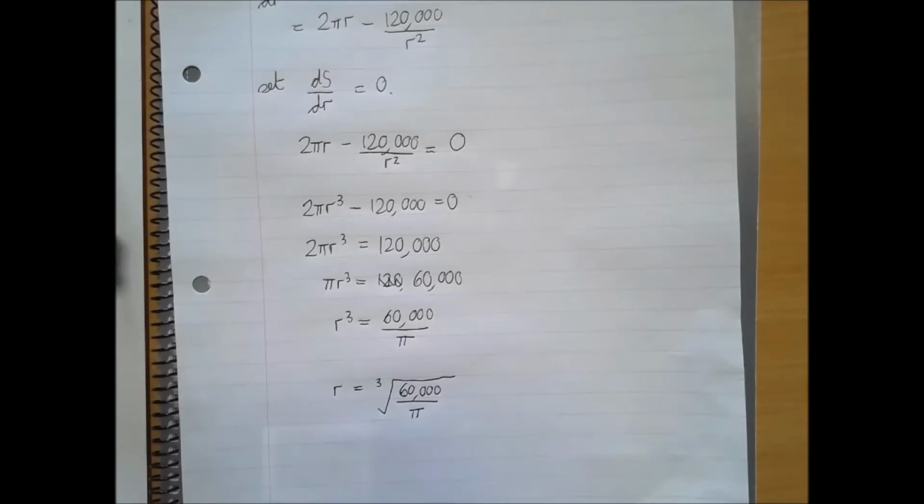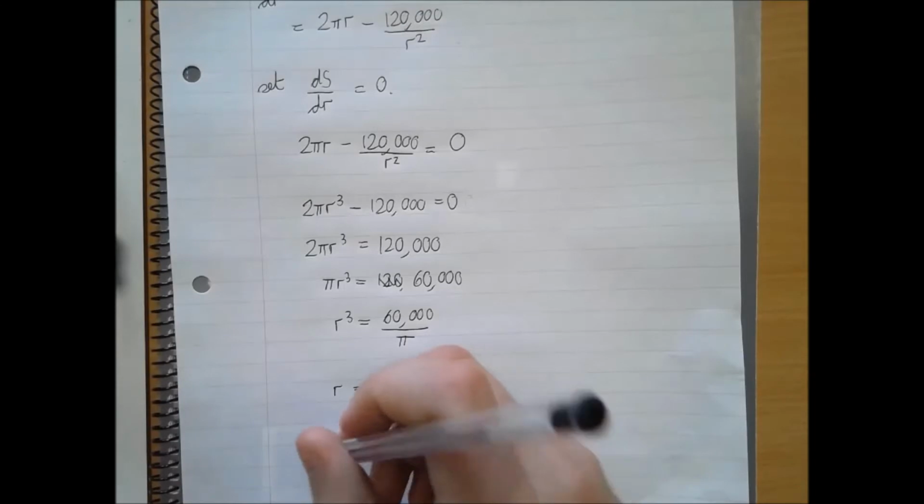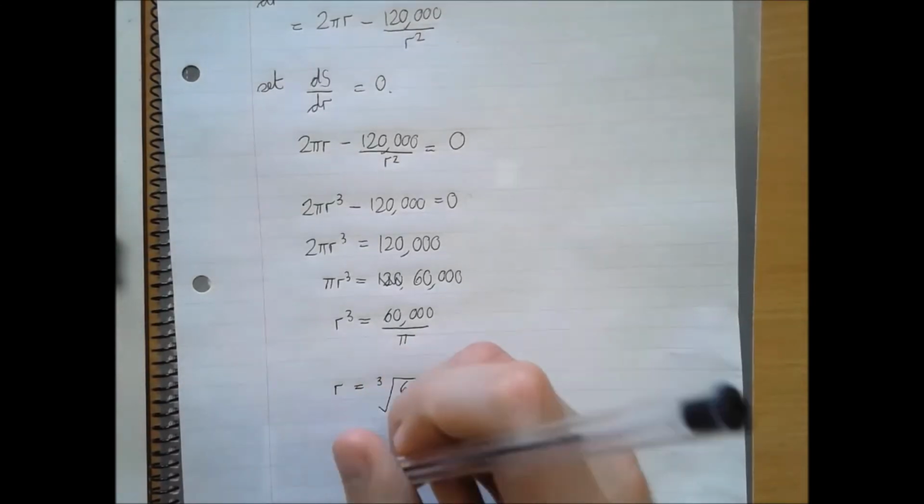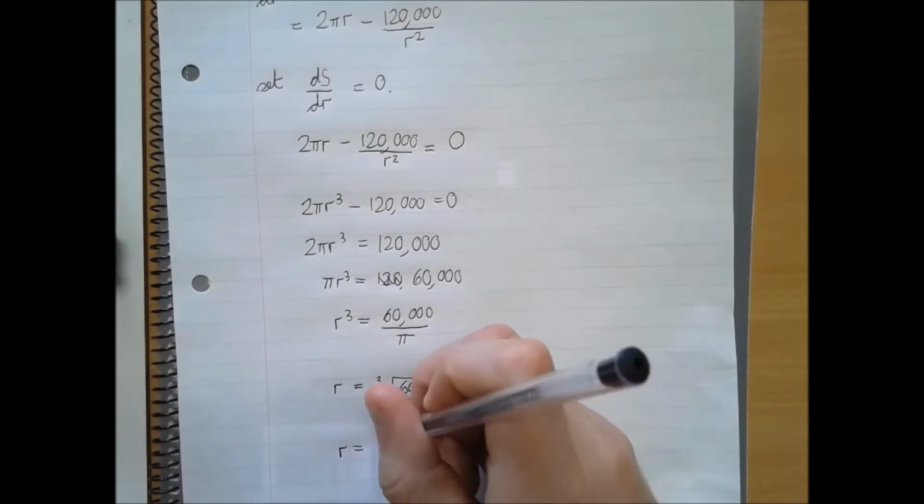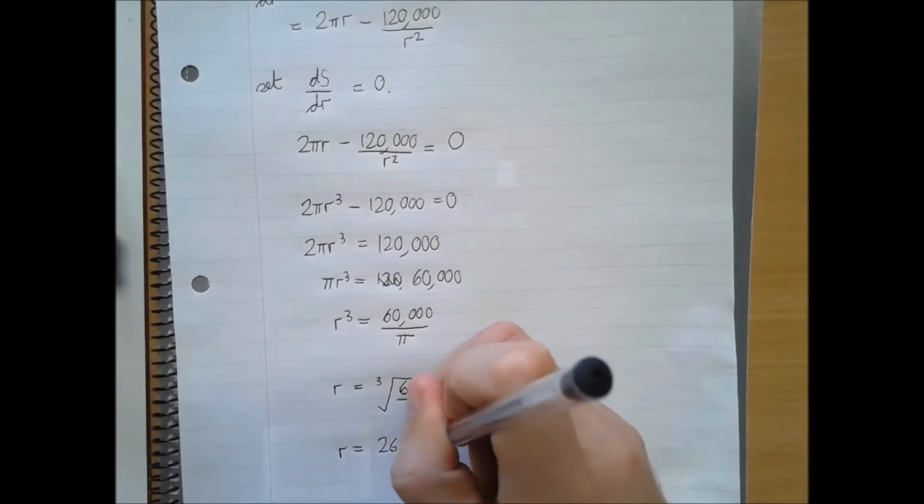So 60,000 divided by pi is 19,098.6 to 1 decimal place. Then if we cube root that, we're going to have r equals 26.73.